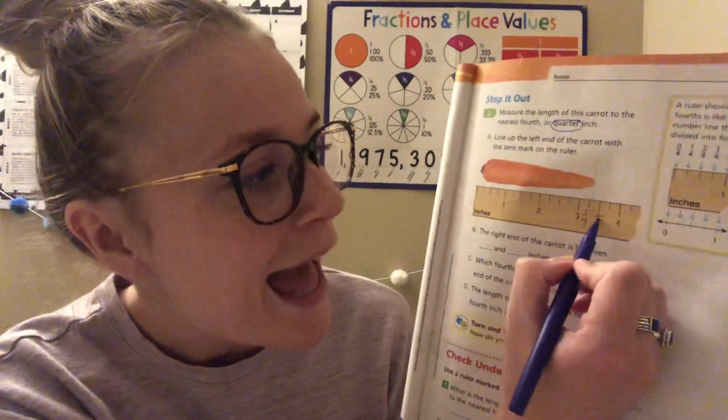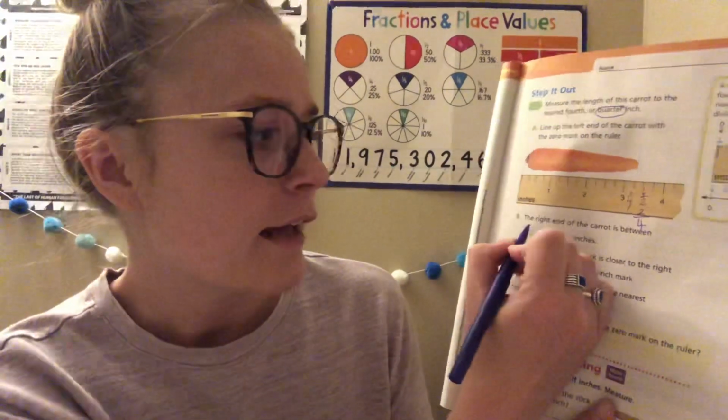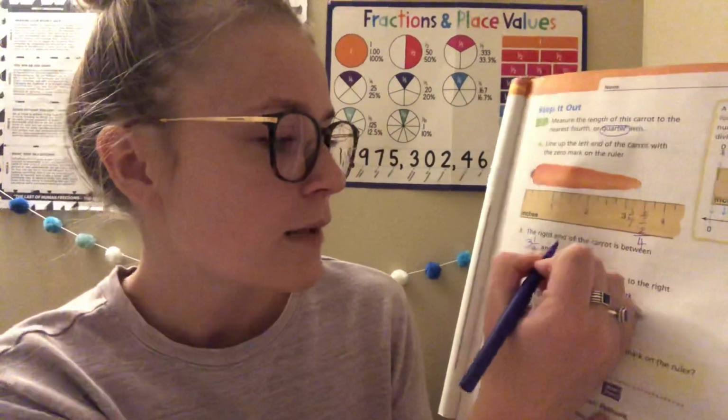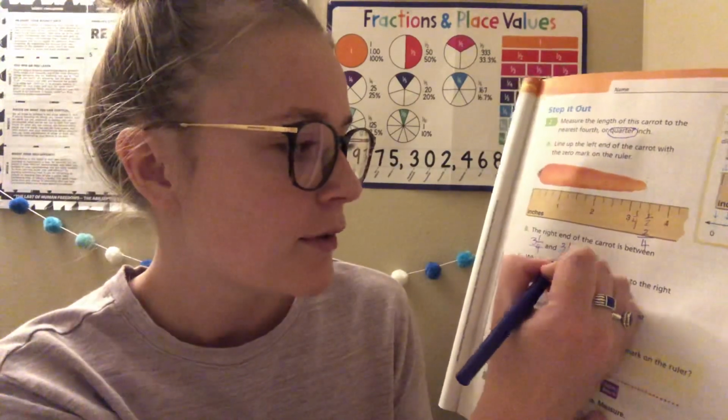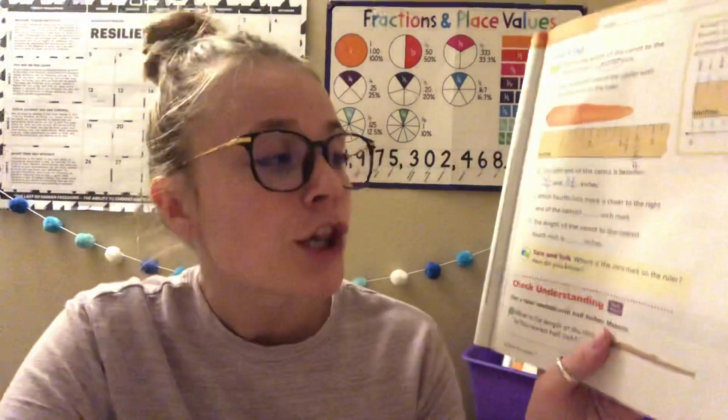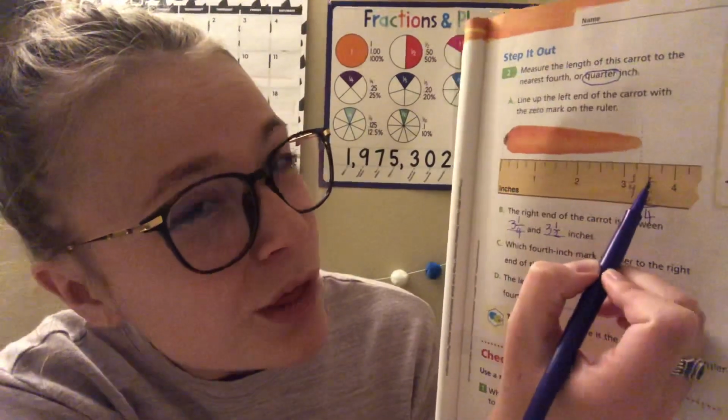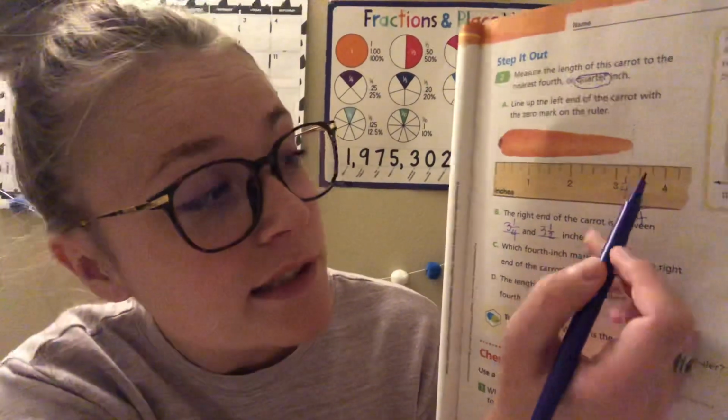And then the next line would be 3 and 1/2, which is the same as 2/4. So you could say 1/2 or you could say 2/4. So it's in between 3 and 1/4 and 3 and 1/2 inches. Which 4th inch mark is closer to the right end of the carrot? So what is it closer to? Is it closer to 3 1/4 or 3 1/2 or 3 2/4?